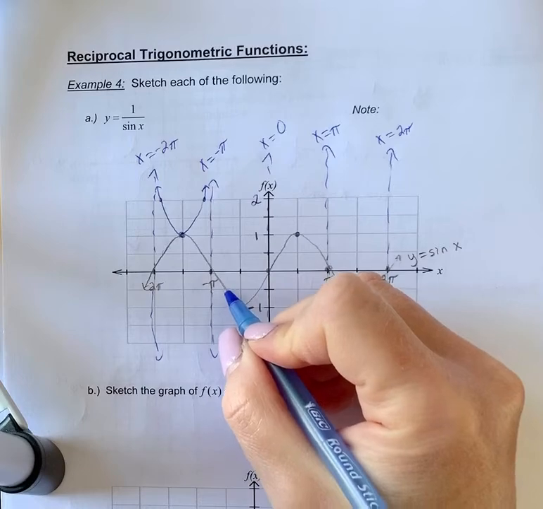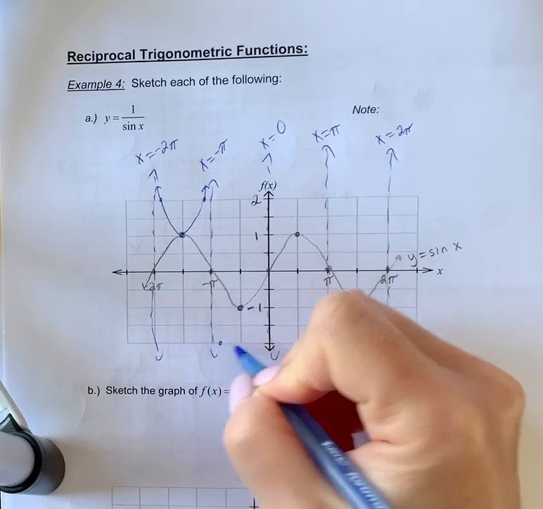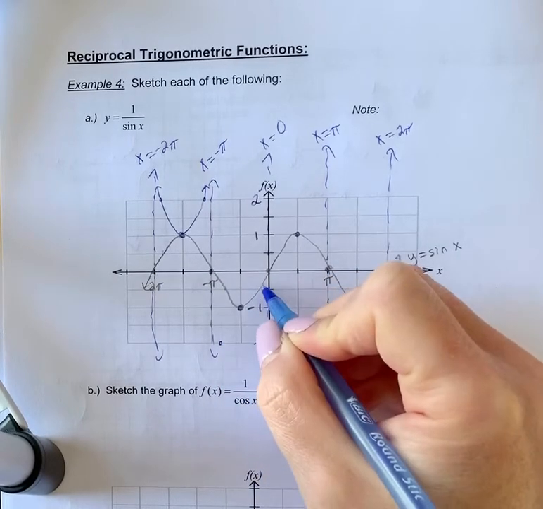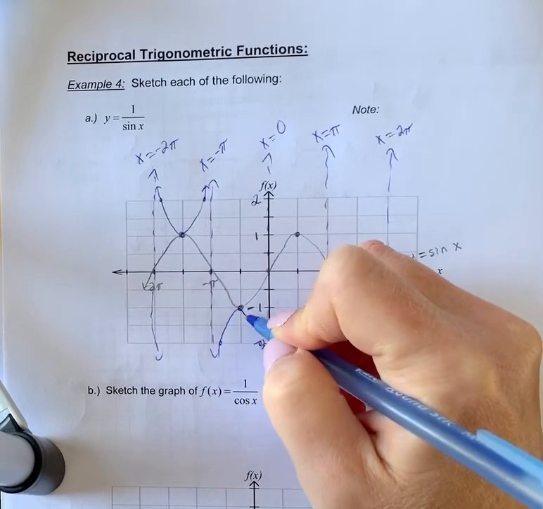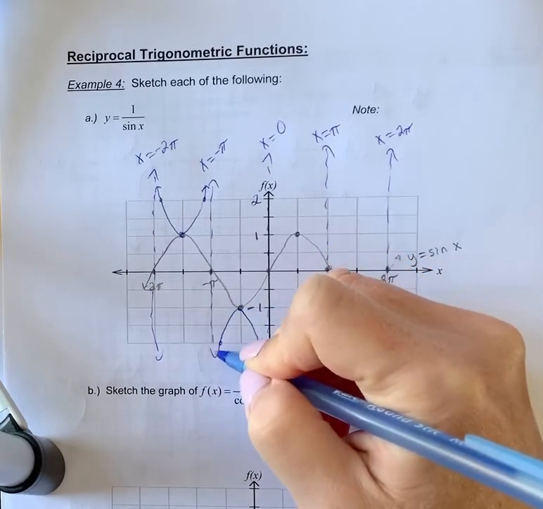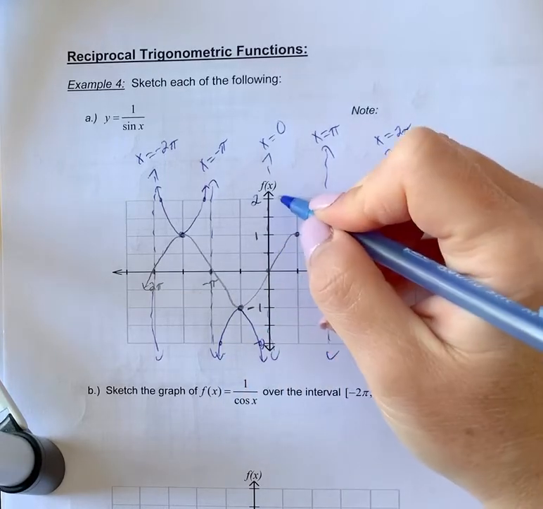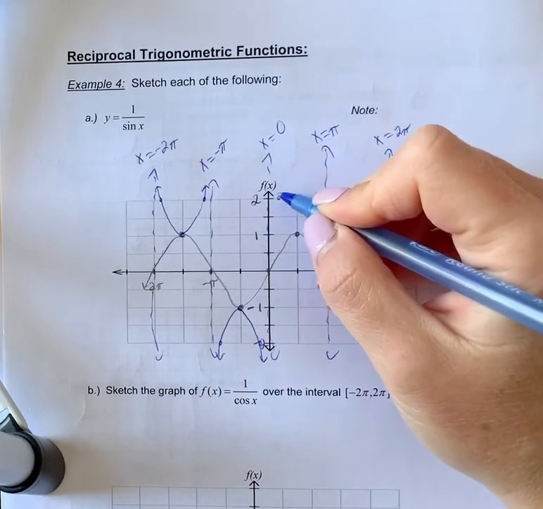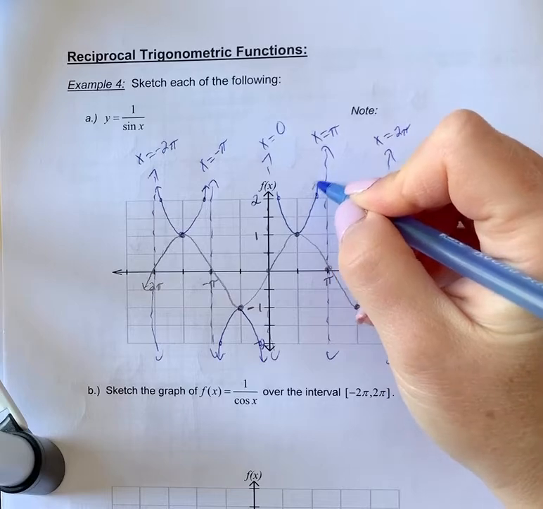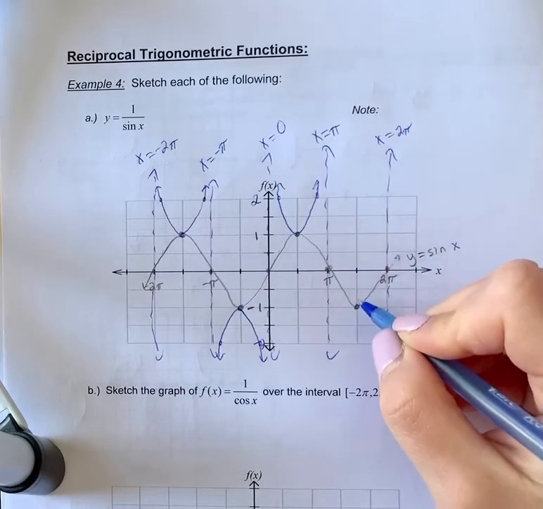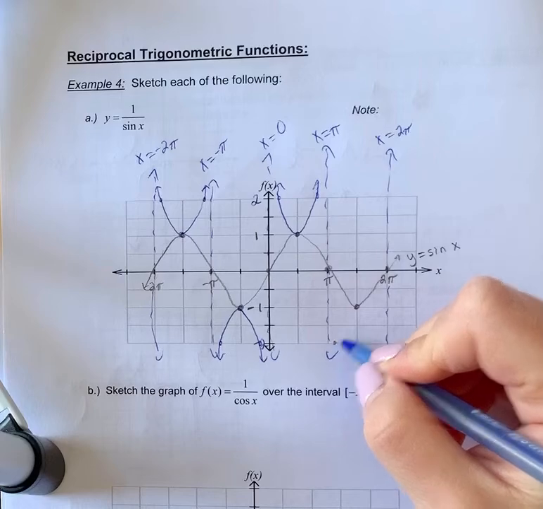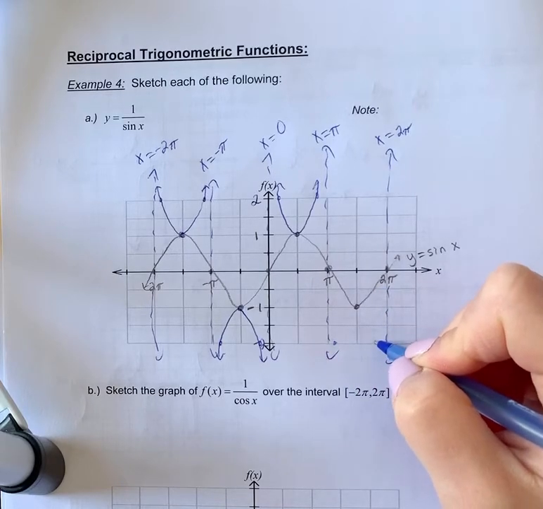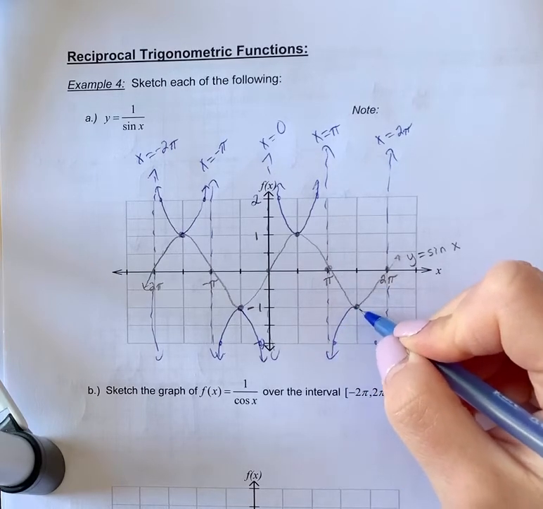Let's look over here. Negative 1/2 becomes negative 2. So you're going to get all of these U shapes alternating within here. And 1/2 becomes 2 again. You don't need to draw in a horizontal asymptote since the graph is not approaching that. So this is one of the few instances where you do not have that with the trig functions.